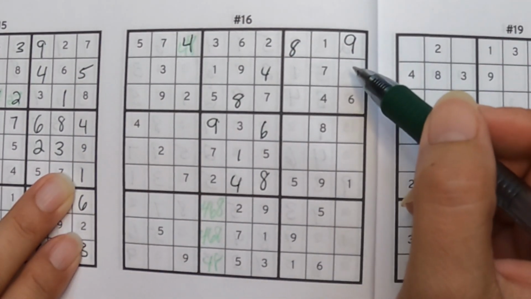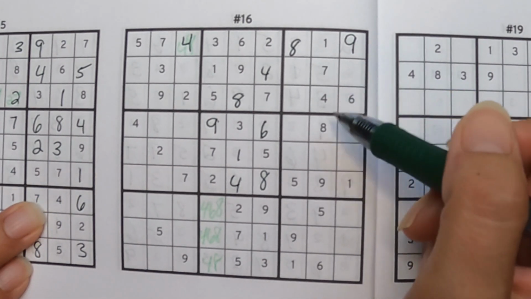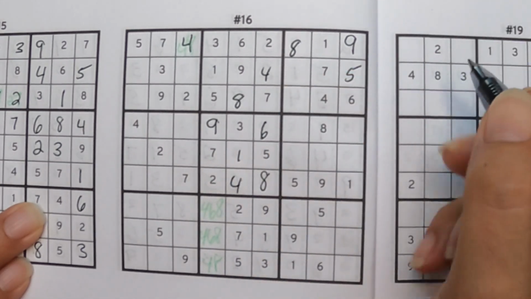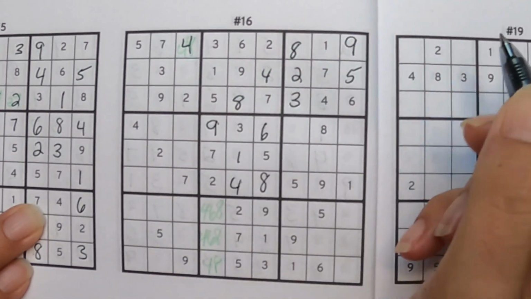For this box now, we're missing 2, 3, and 5. We've got a 5 covering these two boxes, so our 5 has to be here. 3 here, so 2, 3.